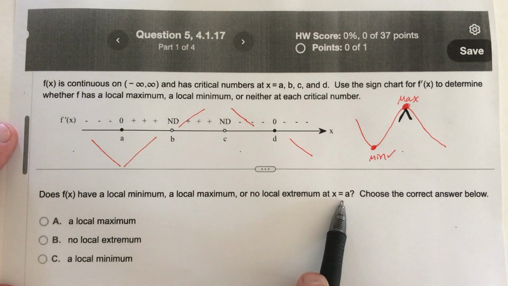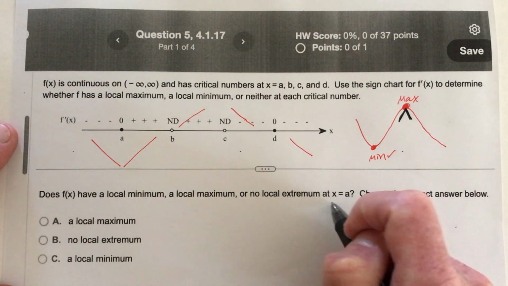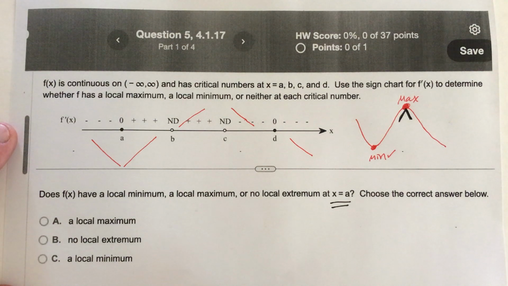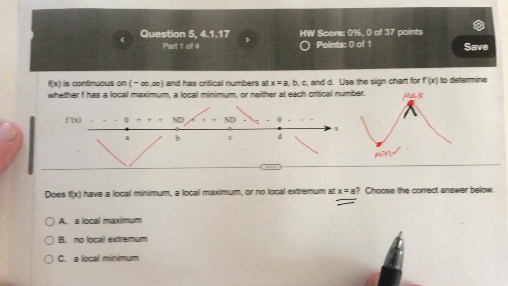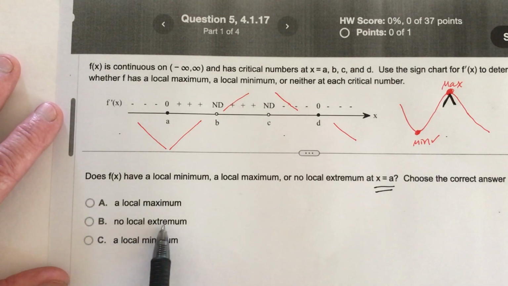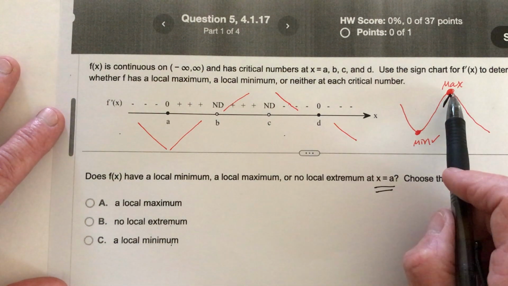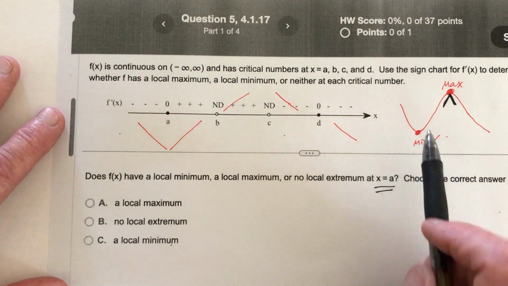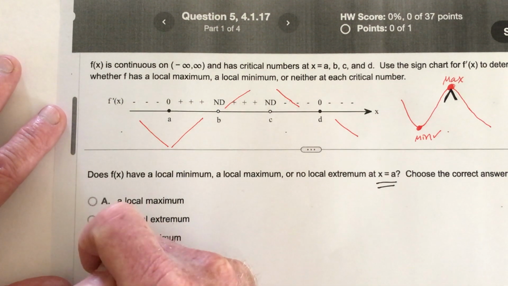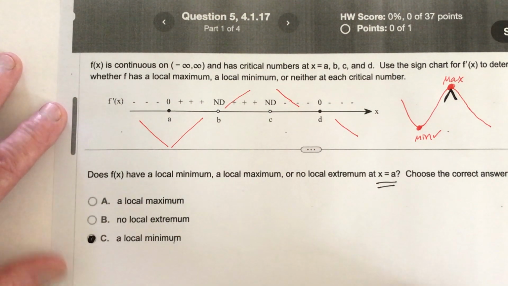Oh, I should have read the whole sentence. All they're asking me about is A, and A is the minimum. So this word extremum, that means it's combining the minimum and the maximum. So it's basically saying there is no local minimum or maximum, but they're saying them both because extreme means the extreme biggest or the extreme smallest. But anyway, this is a minimum, so C is the winner.